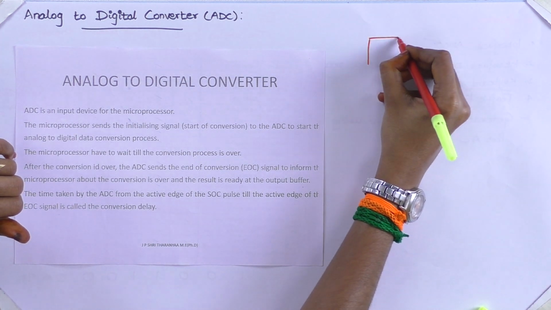As I have already told you, we can't straight away connect this processor with the analog to digital converter. So we are supposed to use an 8255 as an intermediate device. Fine. So consider this as your processor.